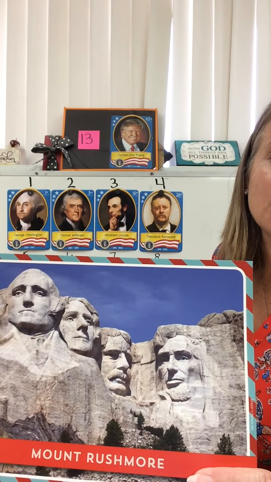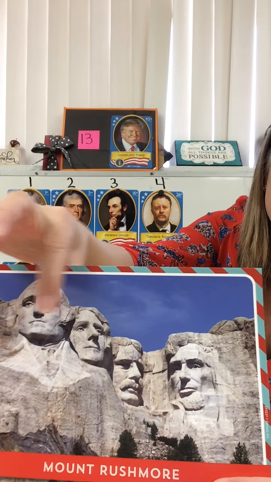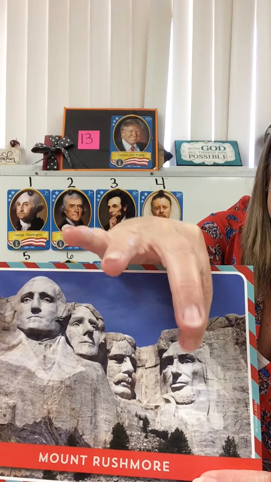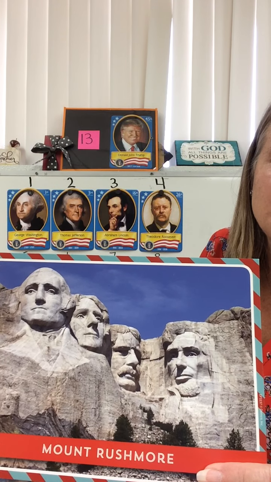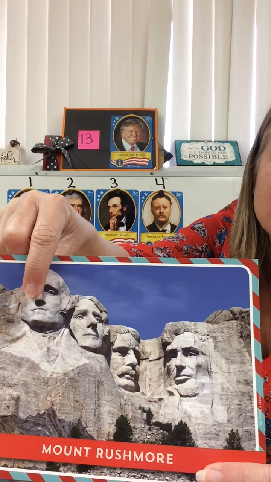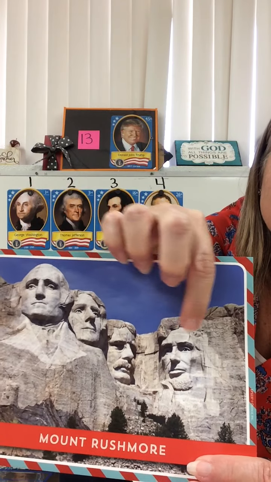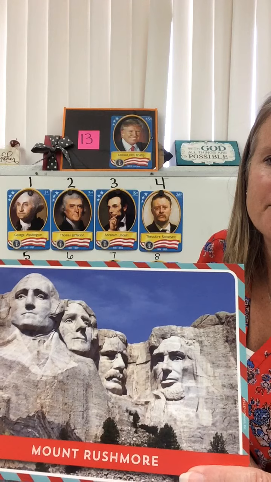Write the numbers in order: what president is this one, this one, this one, then this one? Put them in order. What presidents do you see? What number is this president? This one, and then this one. Okay, you ready?